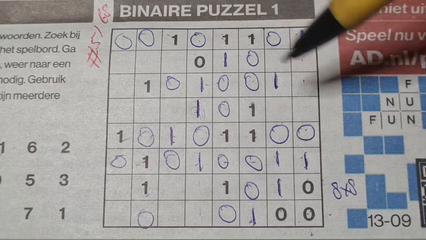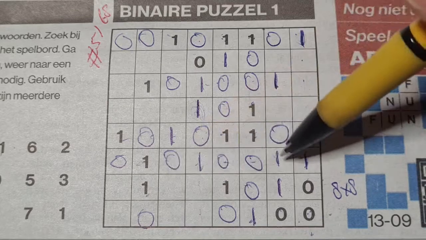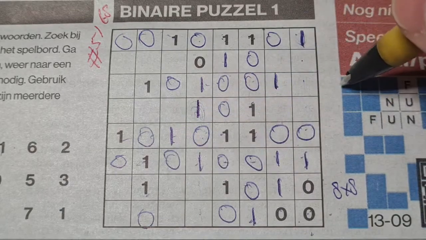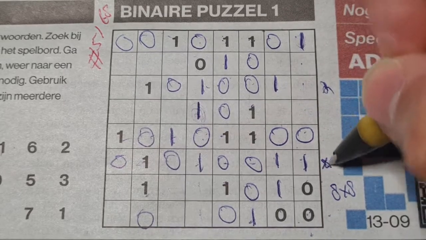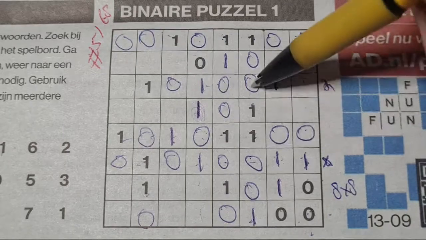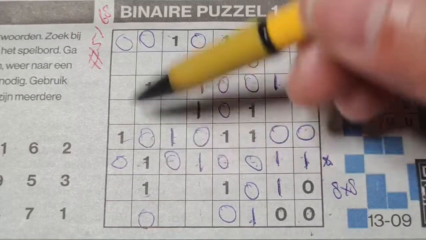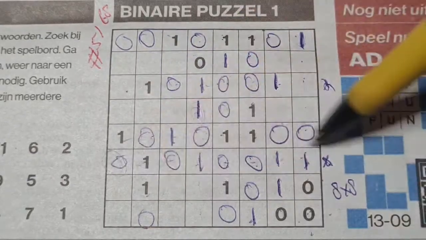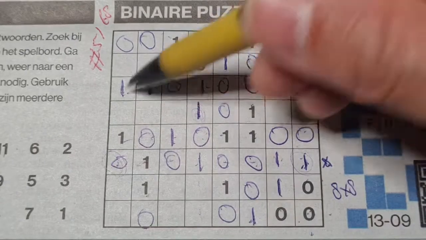How about, let me see. We need to compare. Yeah, we need to compare here. This row and that row. Empty box, 1 1 0 0 0 0 1 1 0 0 1 1, empty box. So we need to switch those 2 digits. We have 1 here, this should be a zero. We have a zero here, this should be a 1.